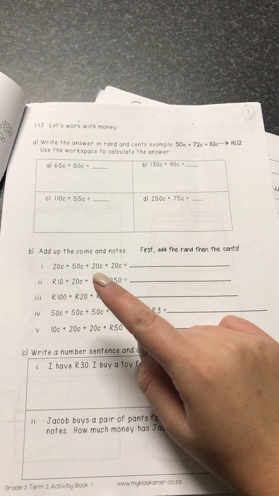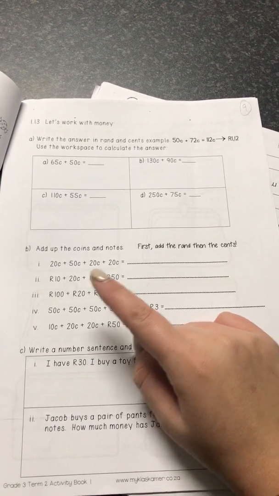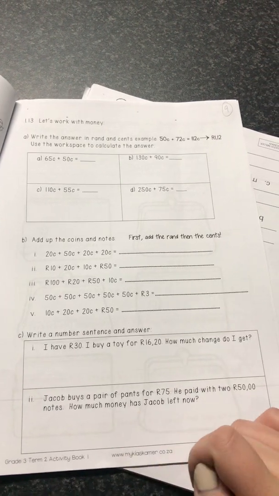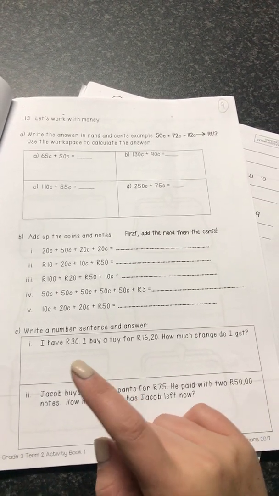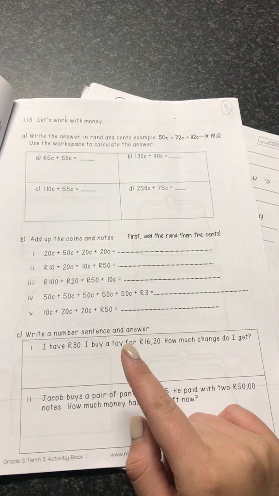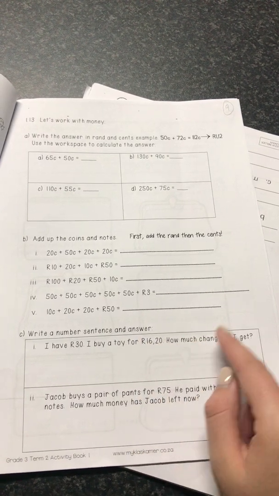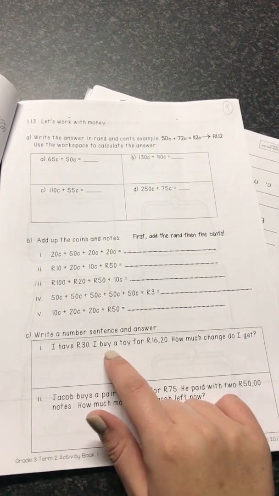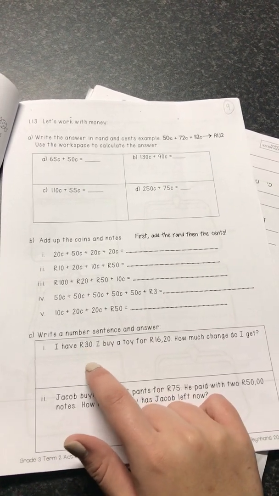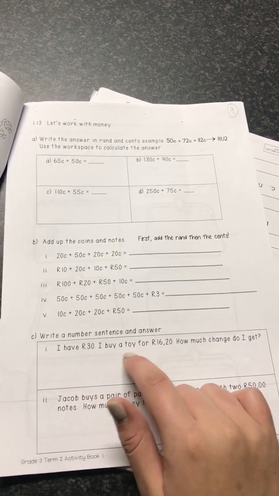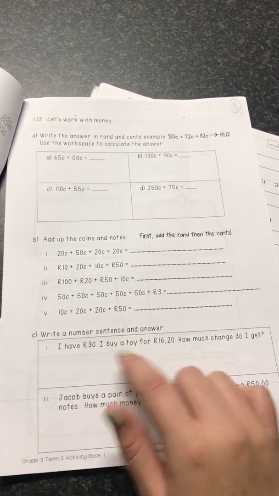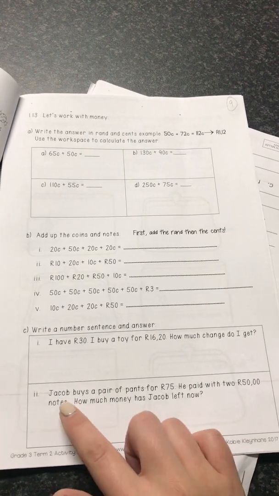Then you're going to do the same over here. And then some money sentences. I have 30 rand. I buy a toy for 16 rand 20. How much change do I get? So you're going to write the 30 rand, 30 comma 00, minus 16 rand 20, and then work out your answer.